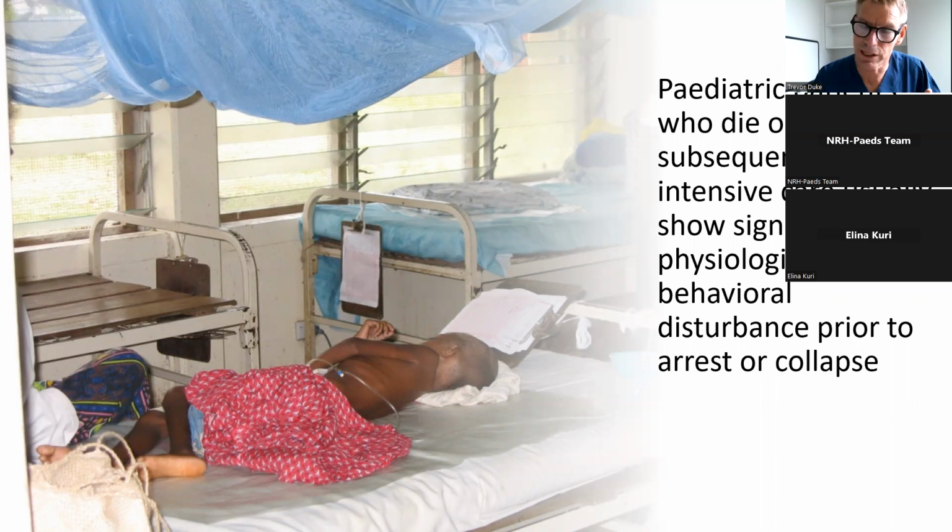It's a skill that has to be learnt, but it is possible. I think we need a bit more emphasis on how to identify and prevent and manage the deteriorating patient. So that's what today's talk is all about.